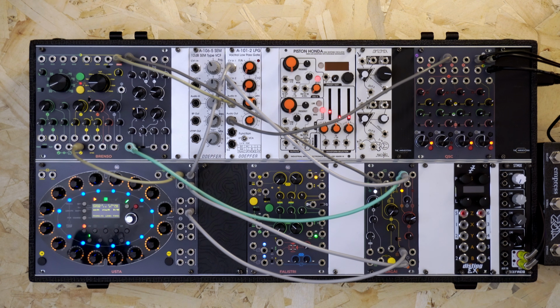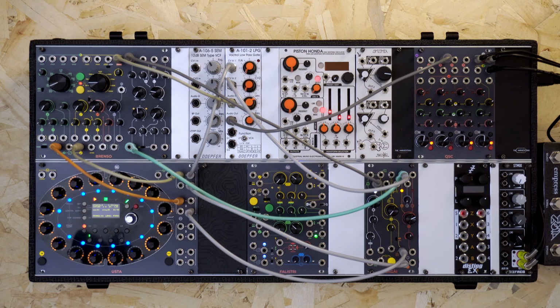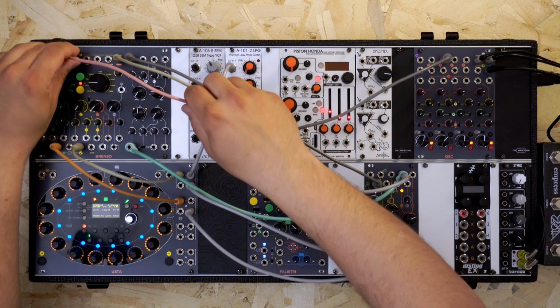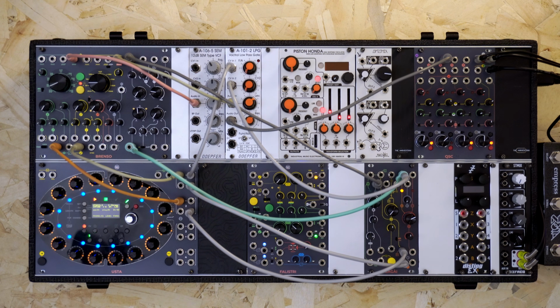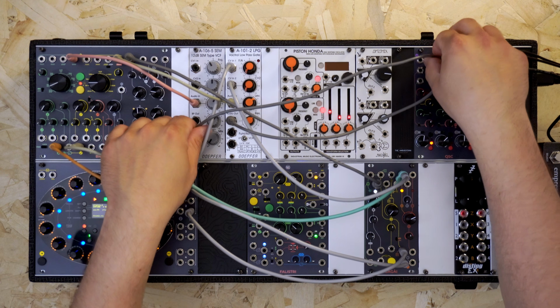For the bass, I use the green oscillator of Brenso, which is controlled by Usta's track number 2. CVA goes into the volt per octave. I use the saw out, which goes into the SEM VCF. The filter output goes directly into channel number 1 of the QSC.